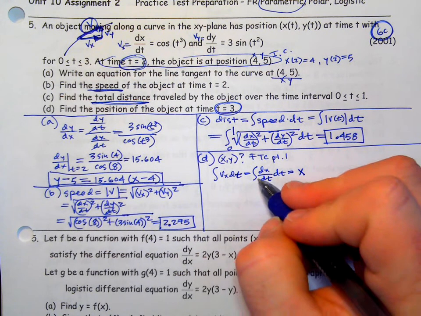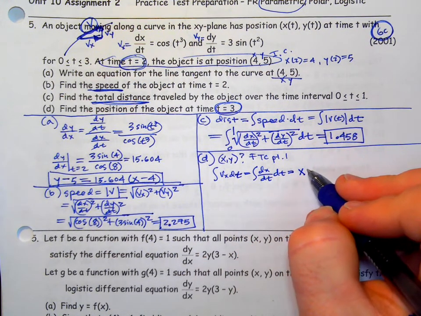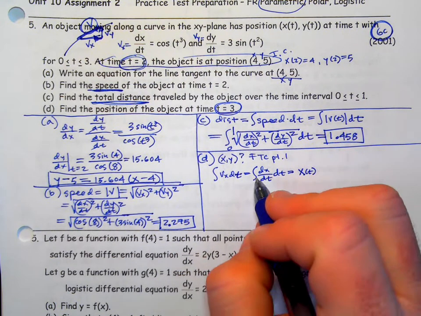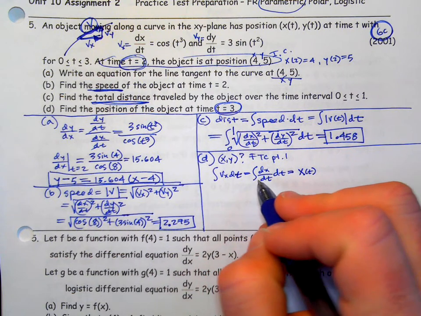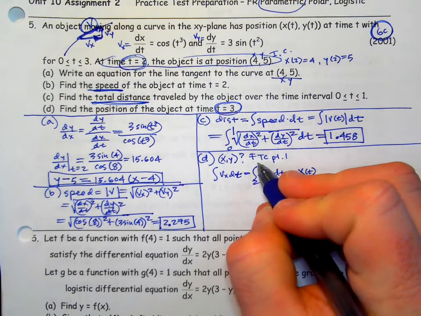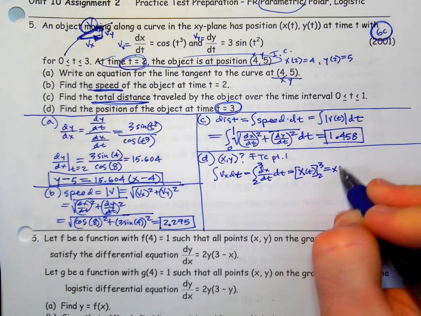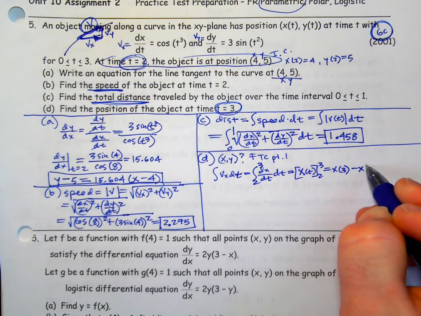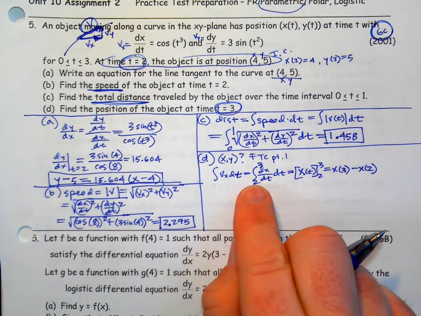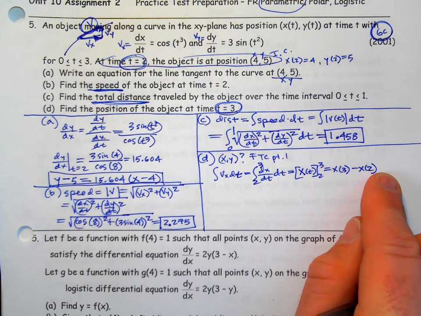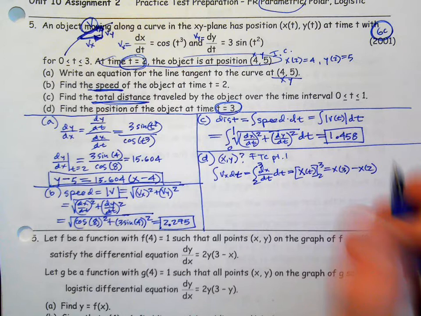And if you do it from a certain point, now we know the position at time 2 and we want the position at time 3. So we're going to say 2 to 3, and you're going to get x3 minus x2. So I don't necessarily show all this work, but that's the fundamental theorem of calculus. If you integrate a derivative, you get the original function, and then you plug limits in. So that's what you're going to use to find x3.